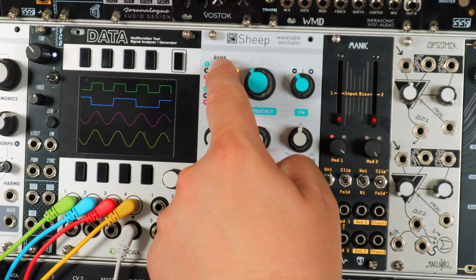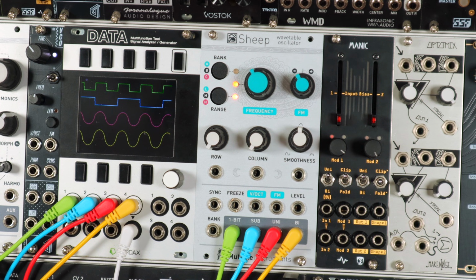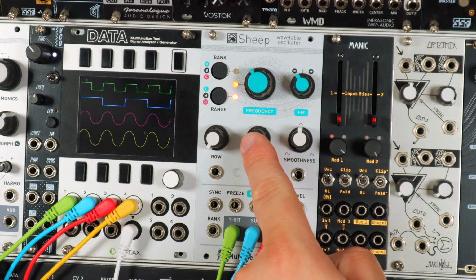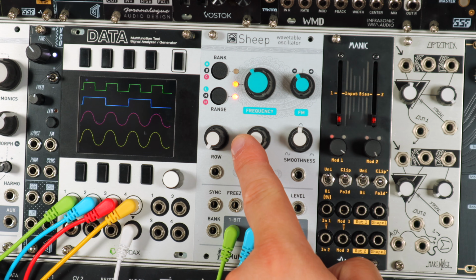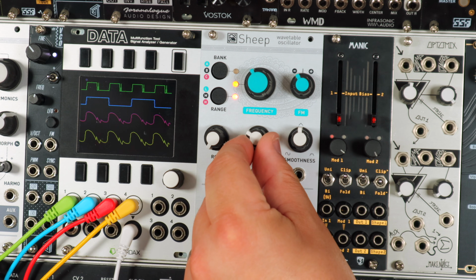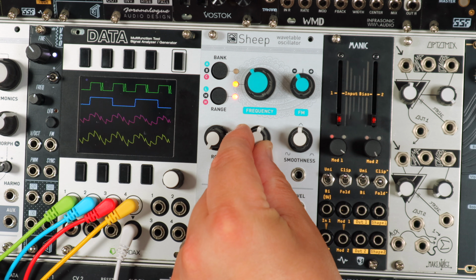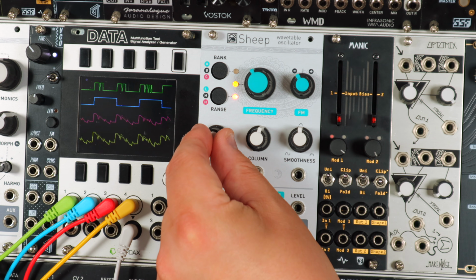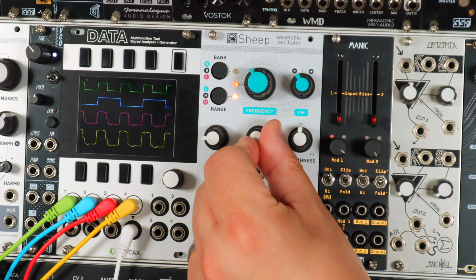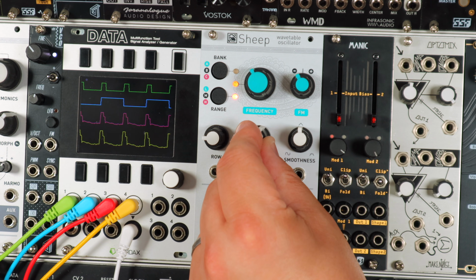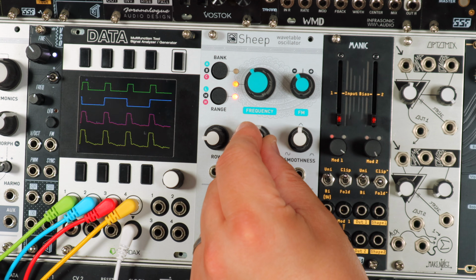Now going to bank B, which is the LED off, that's listed as a PWM bank that can alias, and it's not all square waves that pulse width modulate. The behaviour is very much PWM-like across those wavetables.